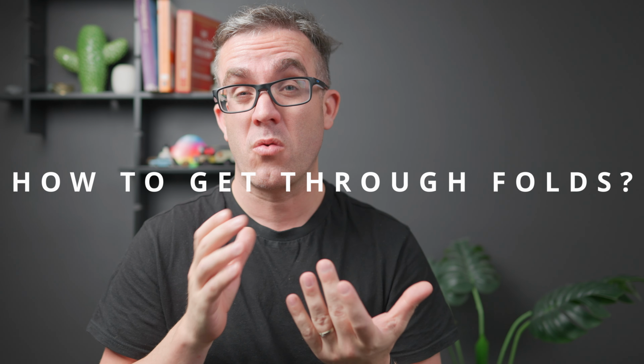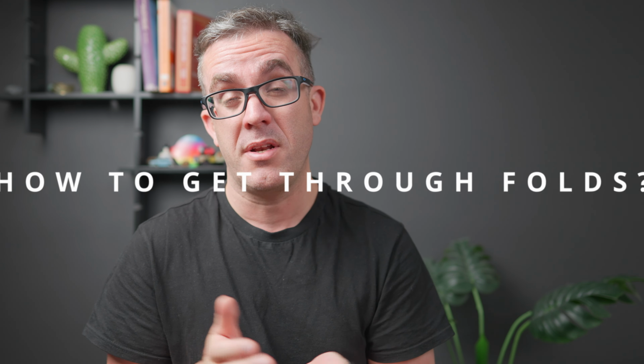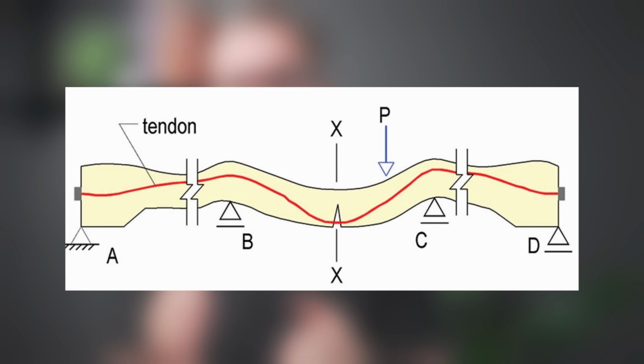And one of the most critical areas when you're doing post-tension design is how you get through folds. Folds quite typically happen in slabs, as sometimes you need to step down the top of the slab for either the finishes or drainage. So how can you get the post-tension structure through there? You think, oh, you just bend it through. However, there's secondary forces from that drape that can cause critical areas to crack.